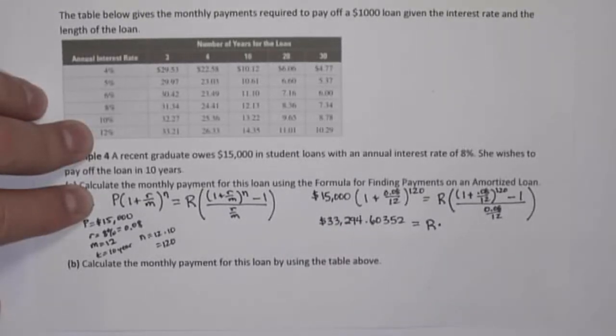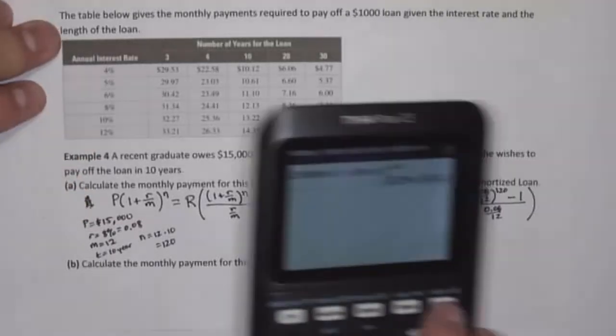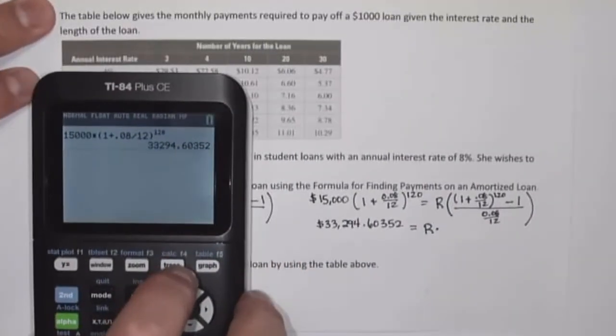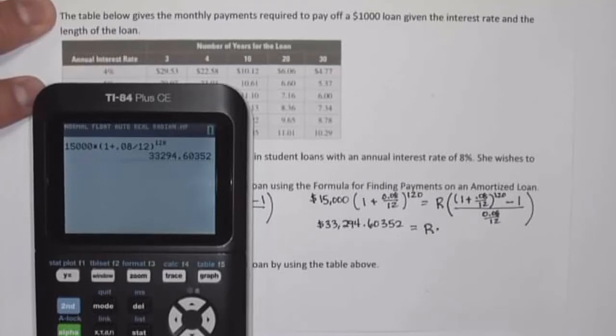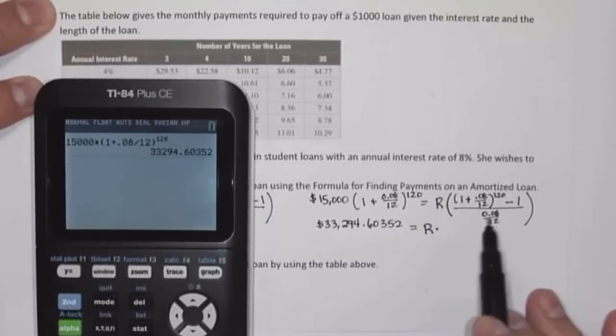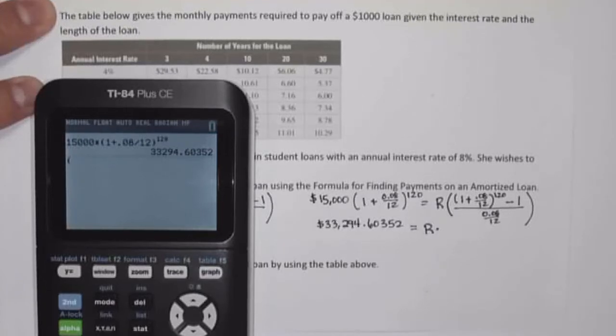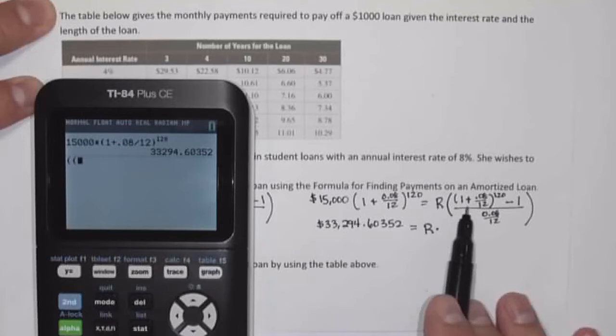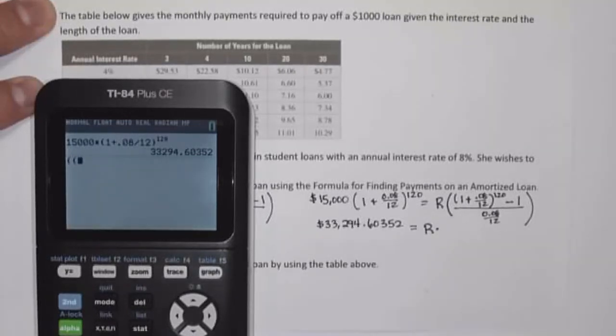On the right, we're going to have R times, and again, I'm going to enter this all into my calculator in one big entry. I'm going to move my calculator over here on this side. So I'm going to start by putting a parenthesis for the numerator, and then I'm going to need a parenthesis for the 1 plus 0.08 divided by 12.